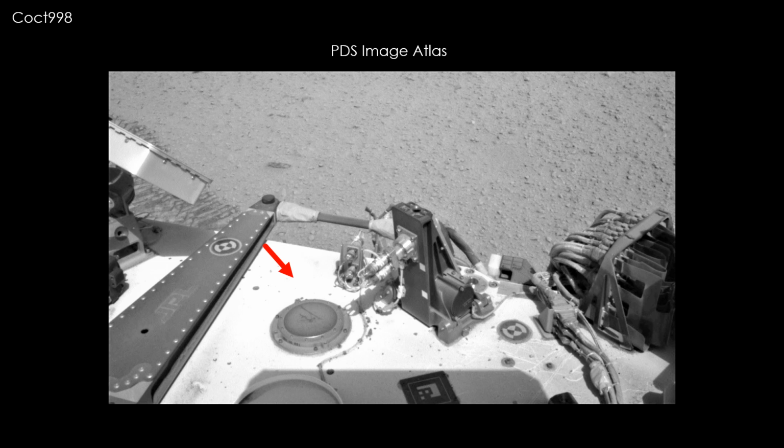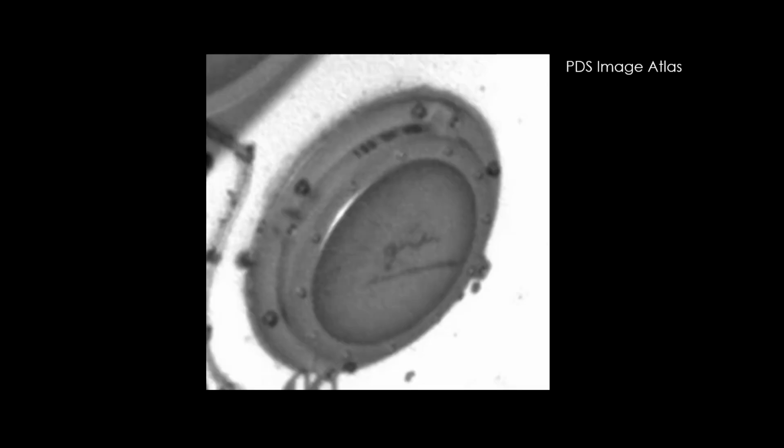In this image from the PDS Image Atlas, we can observe the RAD, but it appears a little different. When we get up close, it appears something must have scratched the surface of the RAD. It looks almost like handwriting.